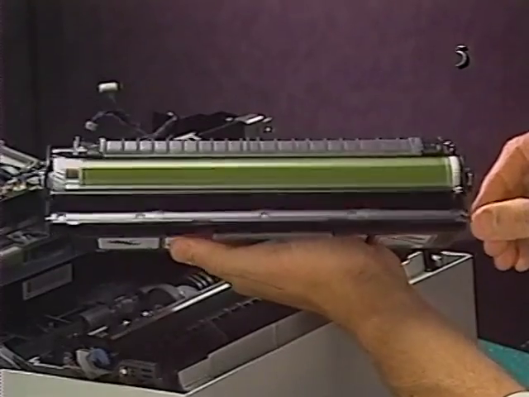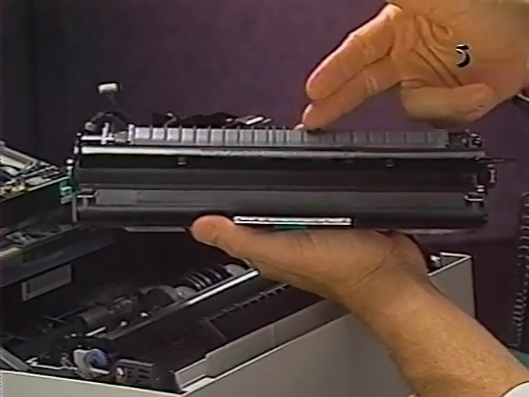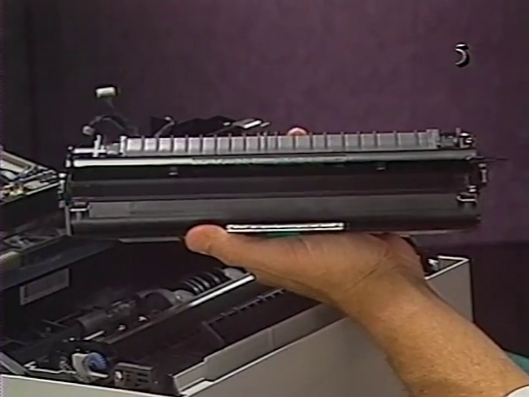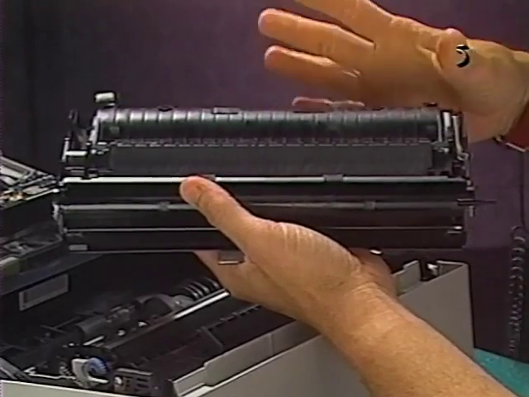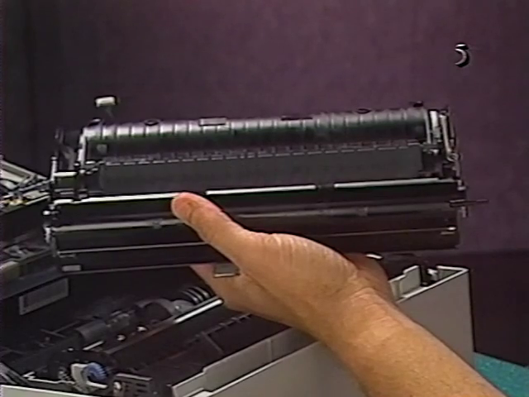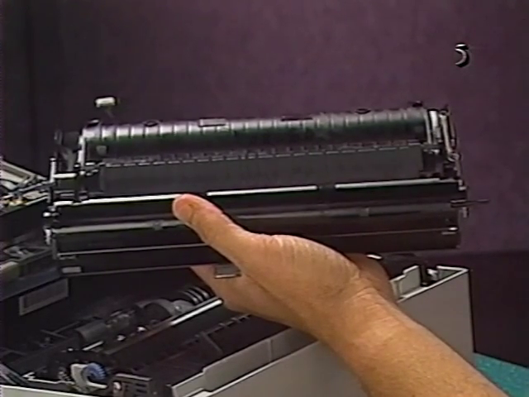The photosensitive drum. The primary roller, instead of a primary corona wire as used on other Apple LaserWriters. The developing cylinder, the toner bin, and the drum cleaning unit. Now, since the Personal LaserWriter does not use a preconditioning exposure lamp, there is no preconditioning exposure shutter on the toner cartridge.